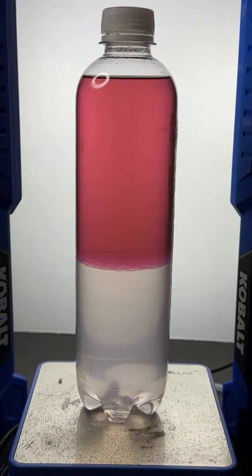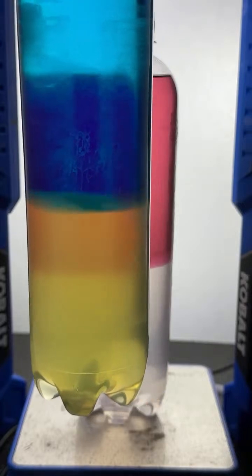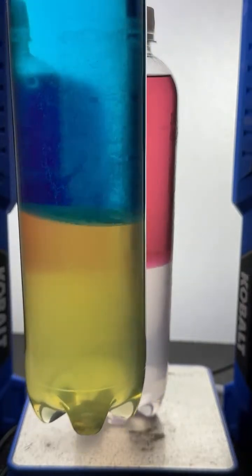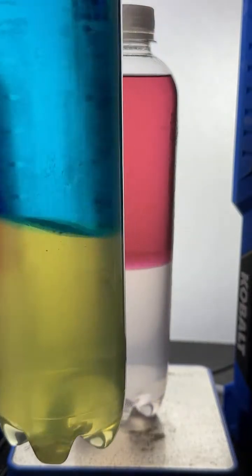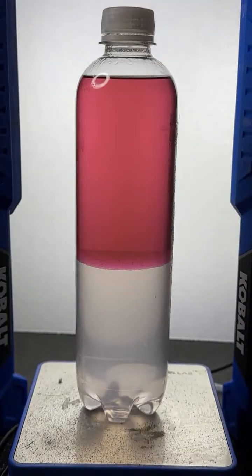Here's what we got the other time when I did a drop of yellow and blue. The yellow goes into the water layer. All right, I'm going to now try a drop of neon green food dye just to see what happens. All right?